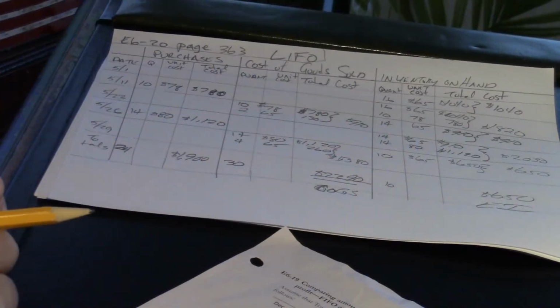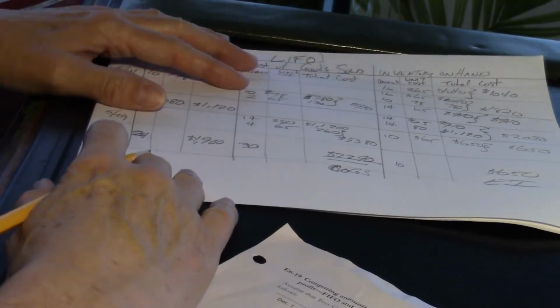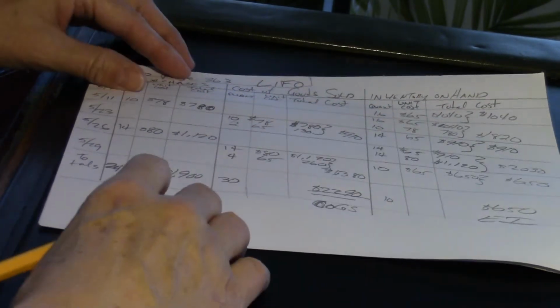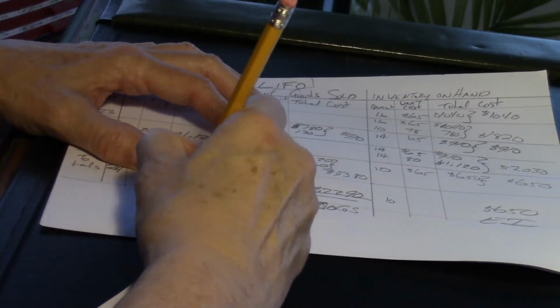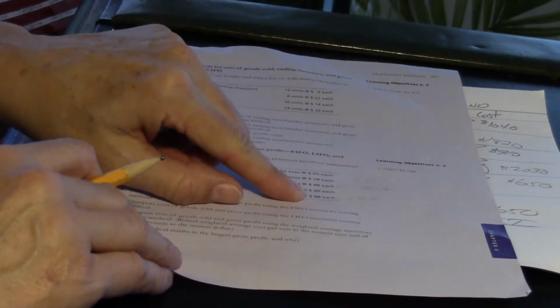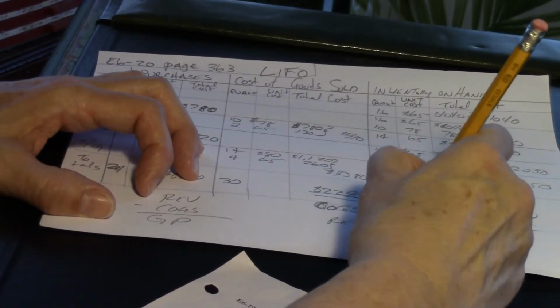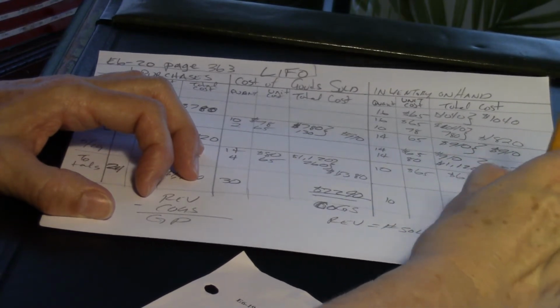One last thing we like to do is, what is the gross profit? So we know gross profit. We learned that when we learned the income statement. We know that it's revenue minus COGS equals gross profit. So what's our revenue? Well, our revenue is sales price times the units sold, right? Revenue equals number sold times sales price per unit.